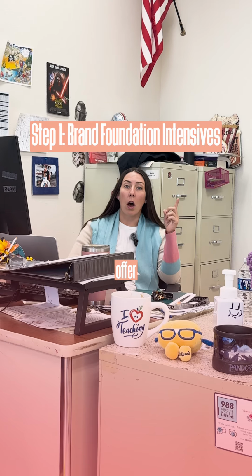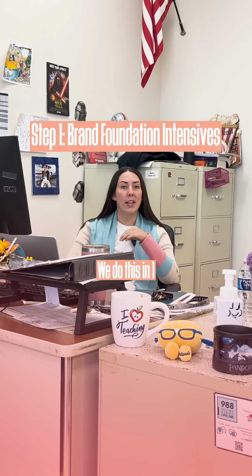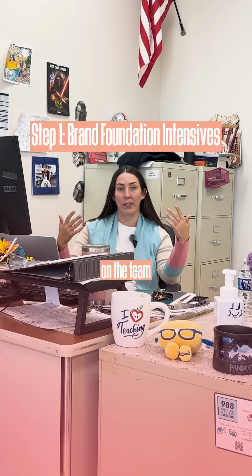At Social Imagined, here's how we develop a bucket once we've identified the ideal ratio of our client's content pillars. First, we identify your core offer, ideal client, and current brand goals. We do this in 1 to 3 intensive sessions one-on-one with me or a strategist on the team.